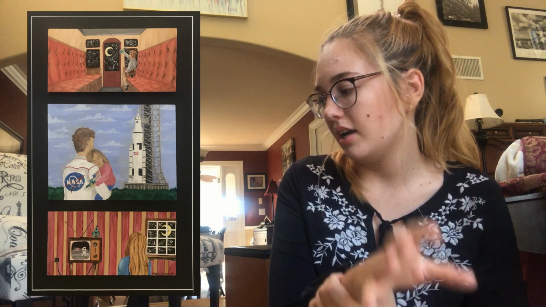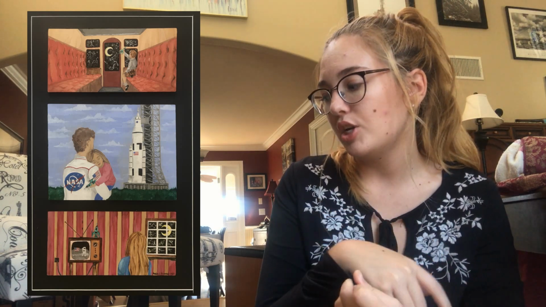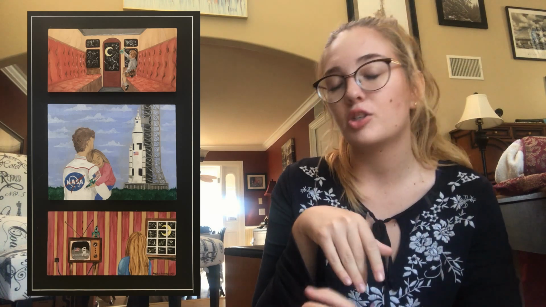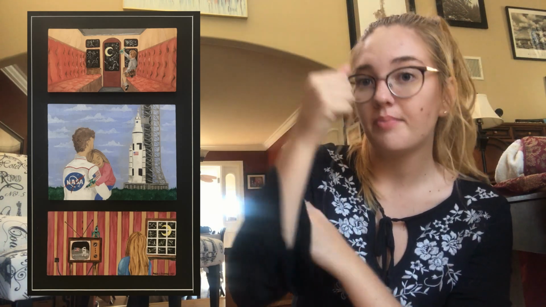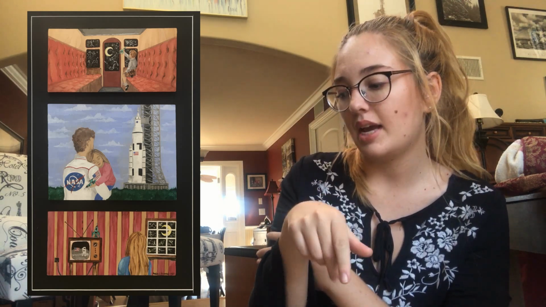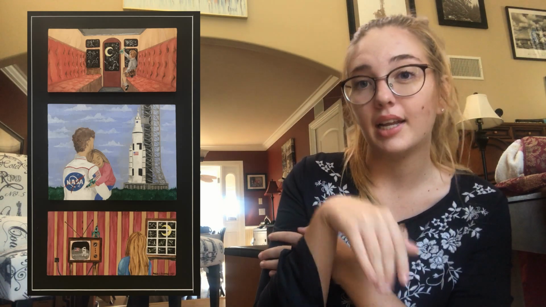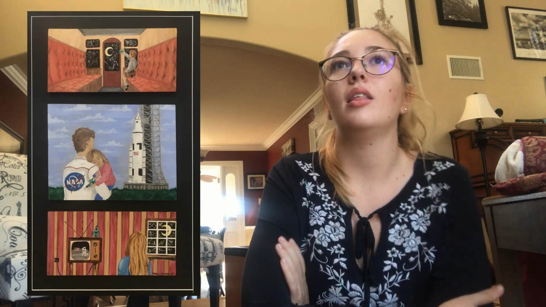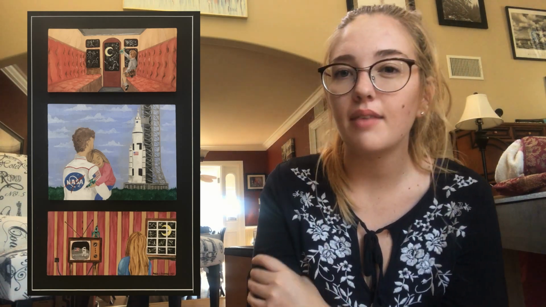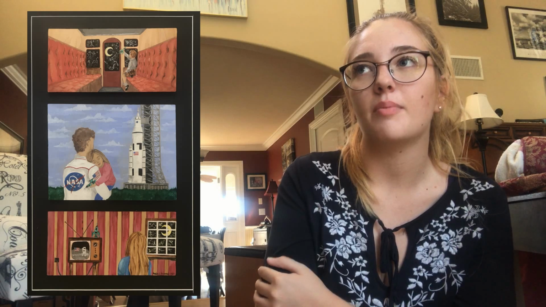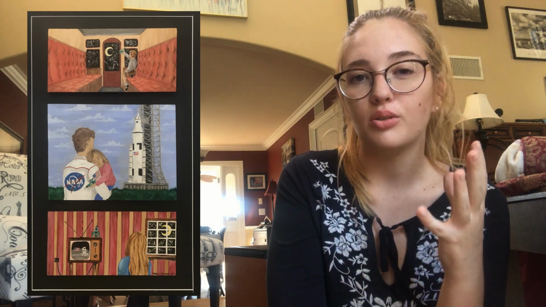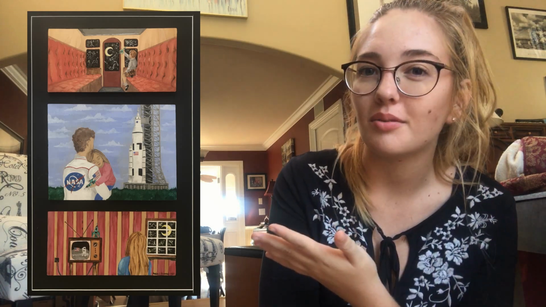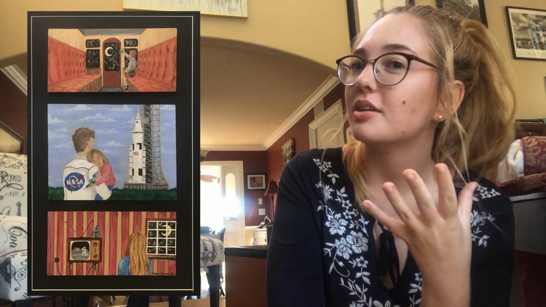And then in the third panel, she's a little older, and she's watching a man on the moon. The rocket is sitting on top of the TV, and then out the window is the same night sky that her dad was looking at in the first one. The title that I gave it was Legacies, because I wanted to talk about how the passion that someone has and shows when you're younger can be passed down, because they're so passionate about it, and it inspires you.